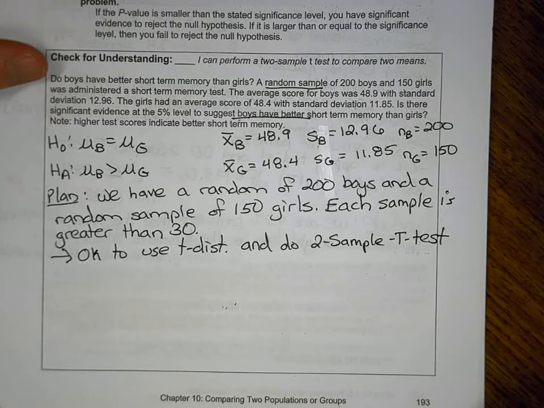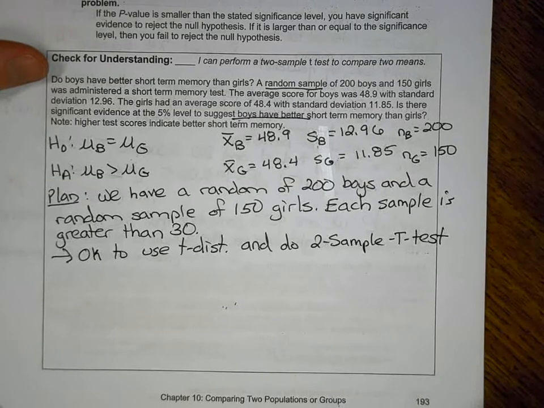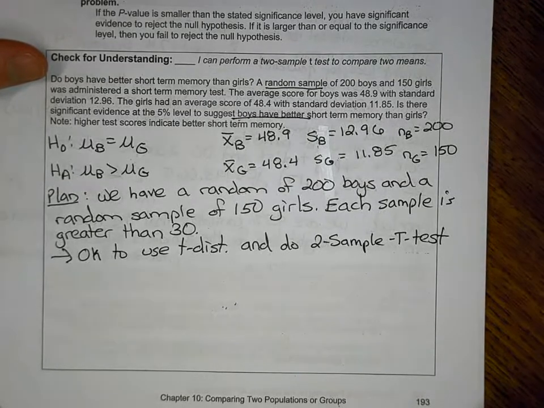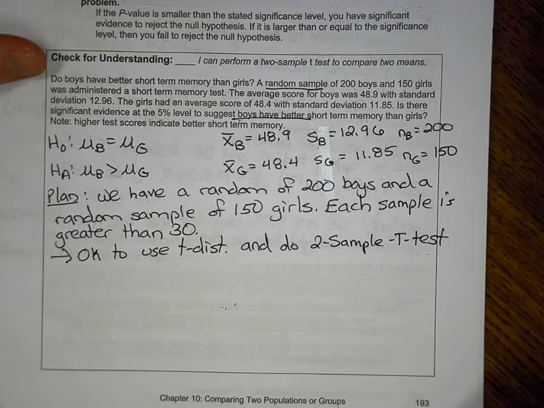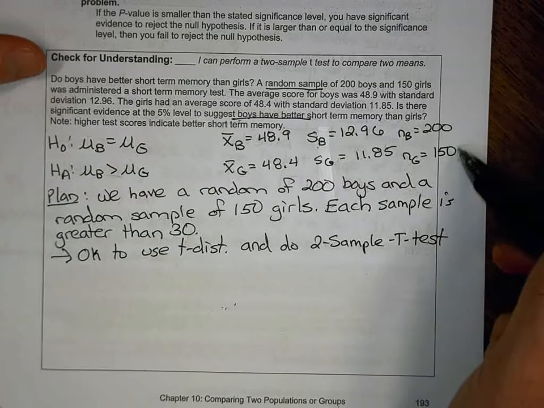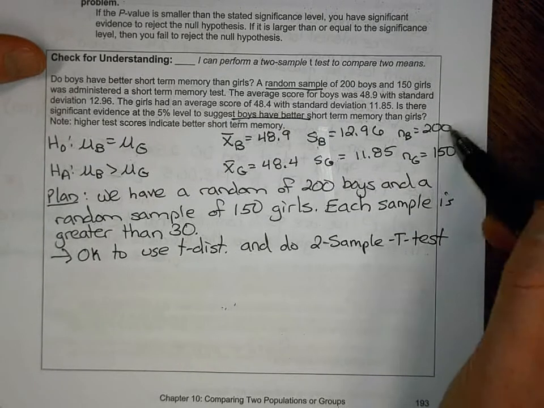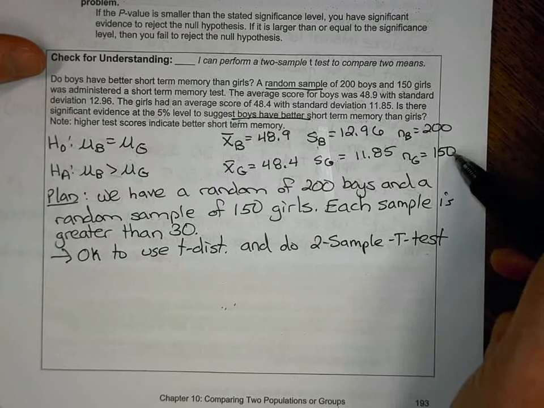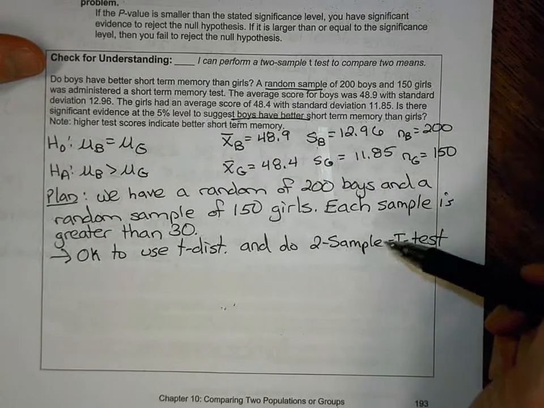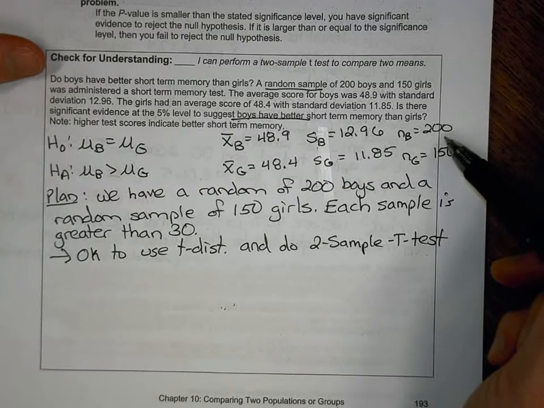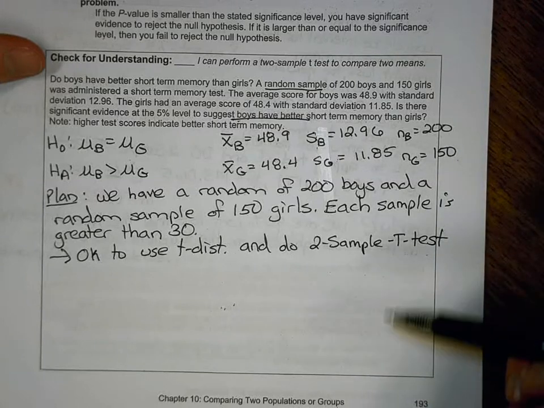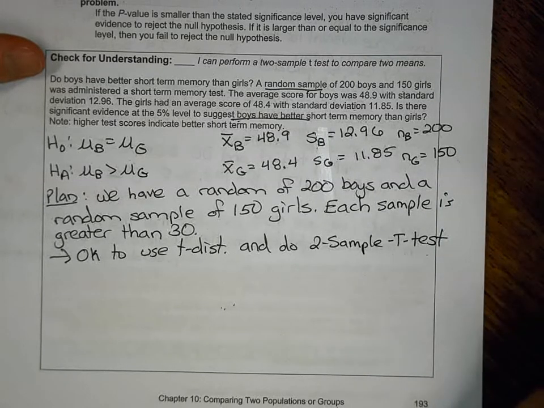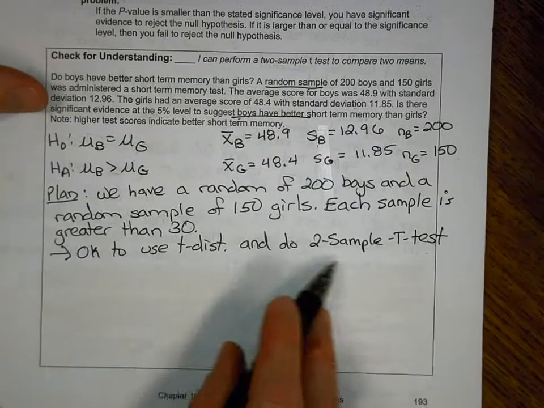Wait a sec. I don't understand. Shouldn't it be 200 boys and 200 girls, make it even? It doesn't have to be even. Wouldn't that be better? Technically yes, but they do not have to have the same sample size. Good question, Arthur. He wanted to know if these two had to be the same for us to continue. They don't have to be the same. The only time that they have to be the same is if it's a matched pair situation. So in the back of your mind somewhere, if they give you two sample sizes that are the same size, ask yourself if it could be a matched pair situation, because that's where it gets a little tricky. Alright, so it's okay to use t-distribution, do a 2-sample t-test.